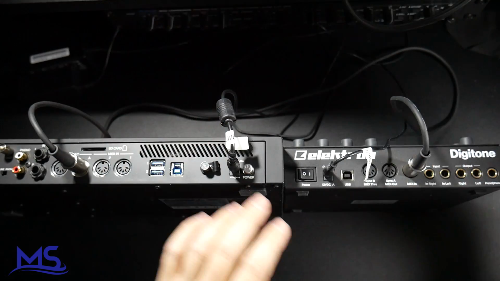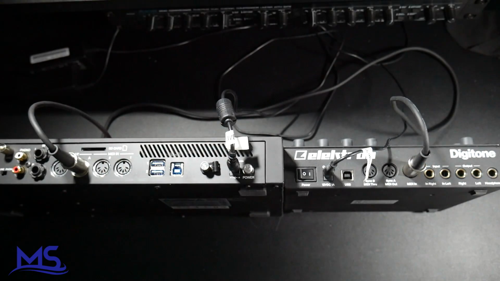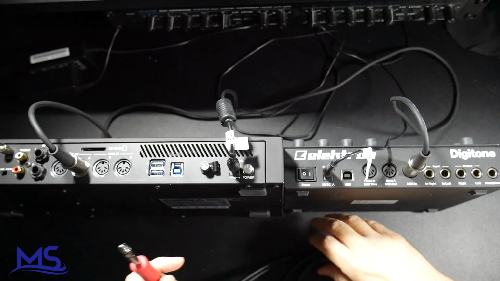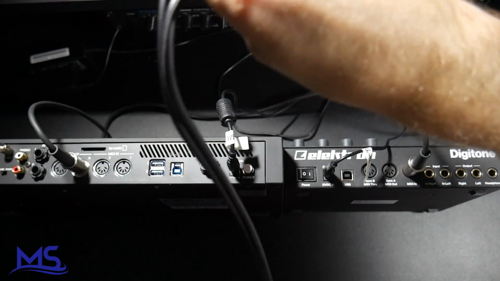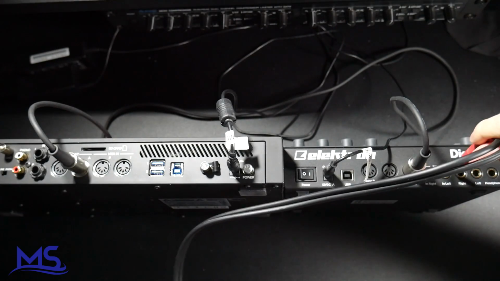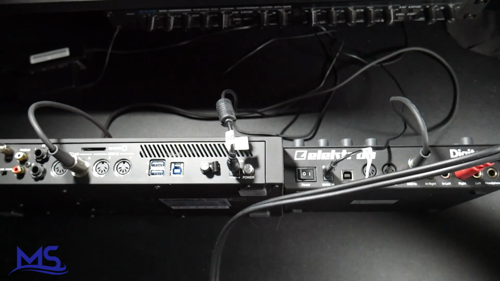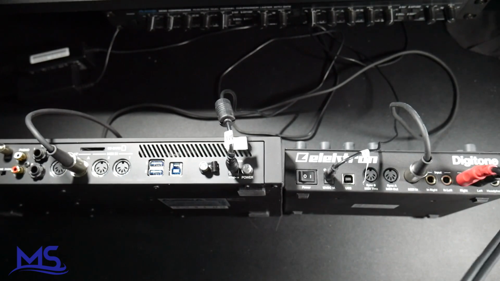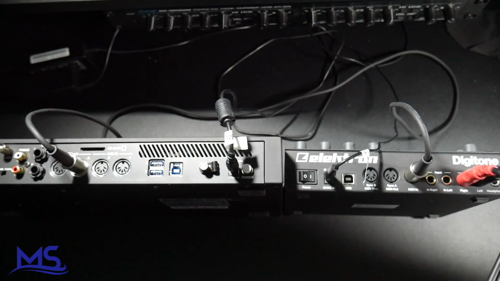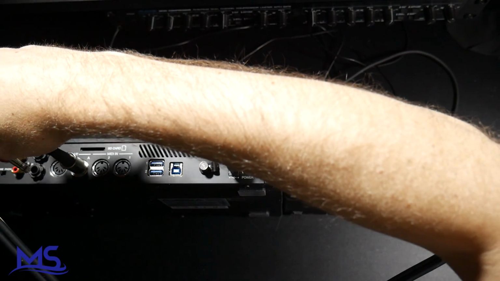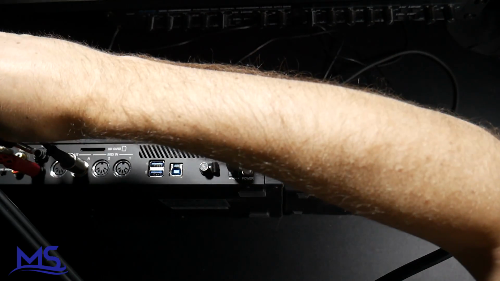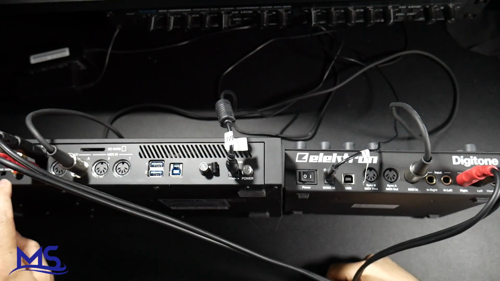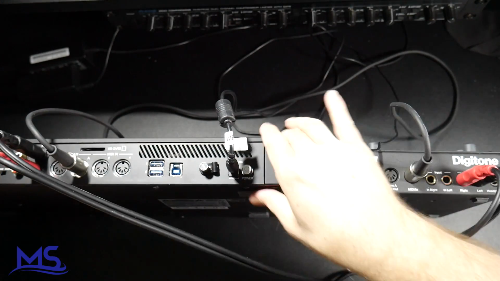So then the next thing you want to do is take your regular stereo cable. I'm going to put this into the output, right output, left output. So that's going out of the Digitone, and it's going to come right into the MPC Live here, just like so.